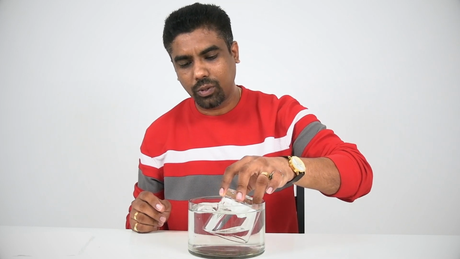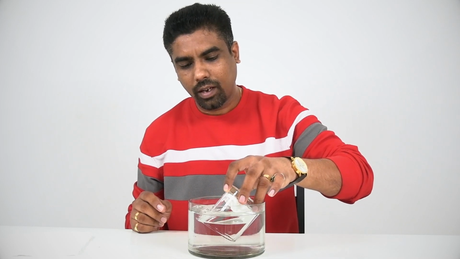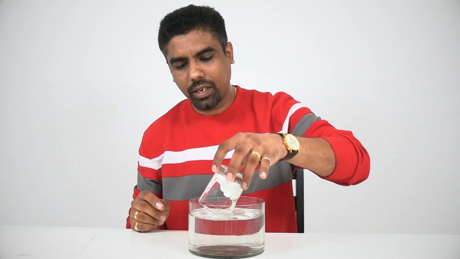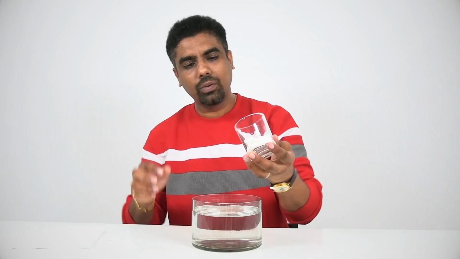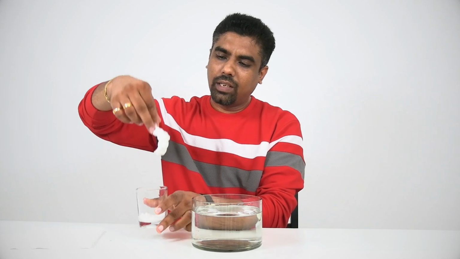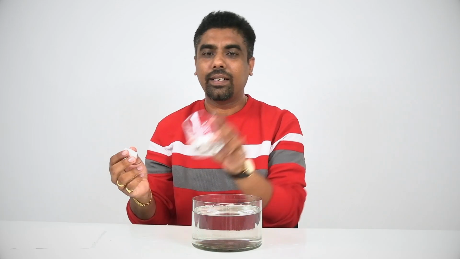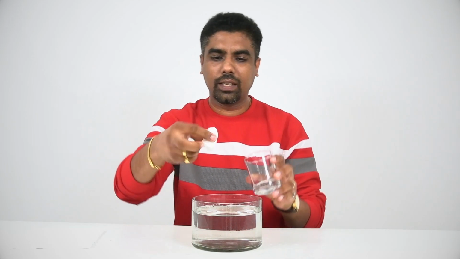But now I tilt the glass. When I tilt the glass, you can see air bubbles go out. Air bubbles go out. Now I can take the tissues out. Now you can see the tissues are wet here. The tissues are wet. That is because when I tilt the glass, now this tissue is also wet, right?